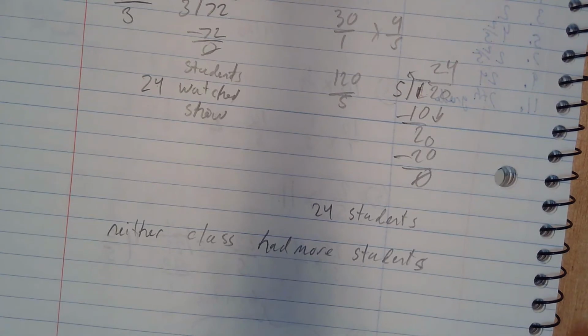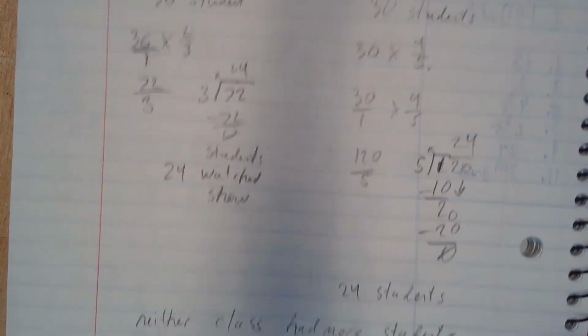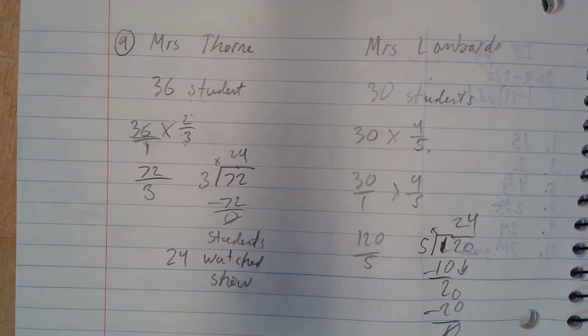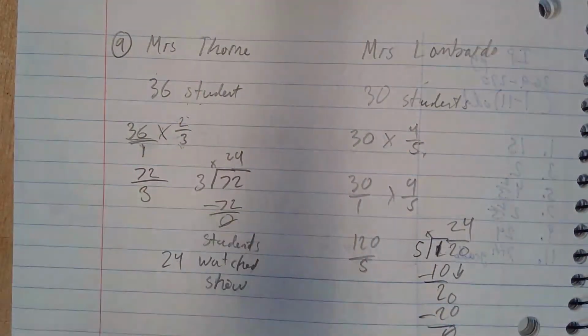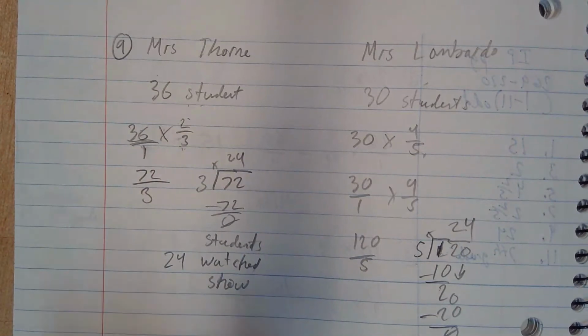Okay? And that's number 9. Guys, seriously, don't assume anything. It helps if you stay organized. Write words, draw pictures. Make sure you understand what's going on.